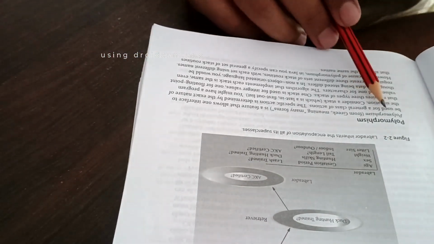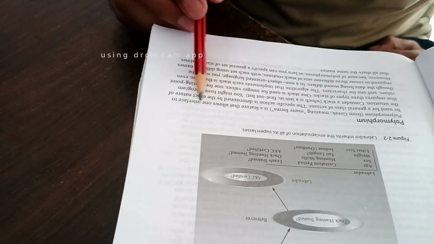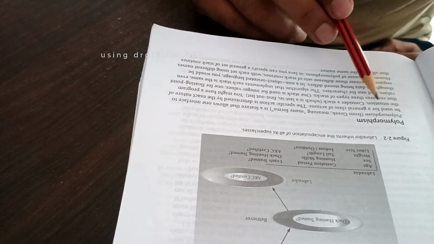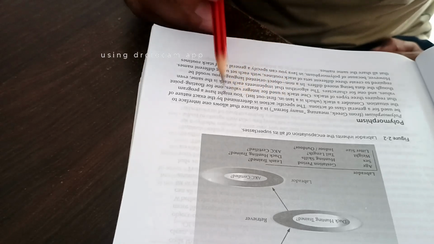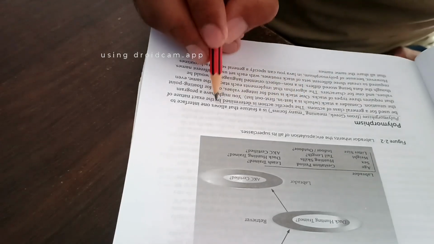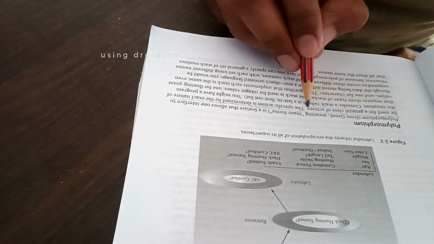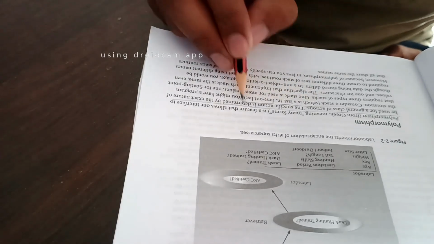Polymorphism. Polymorphism, from Greek meaning many forms, is a feature that allows one interface to be used for a general class of actions. The specific action is determined by the exact nature of the situation.